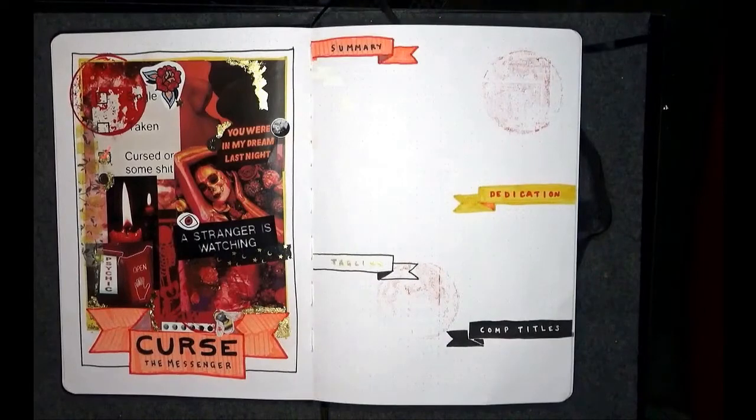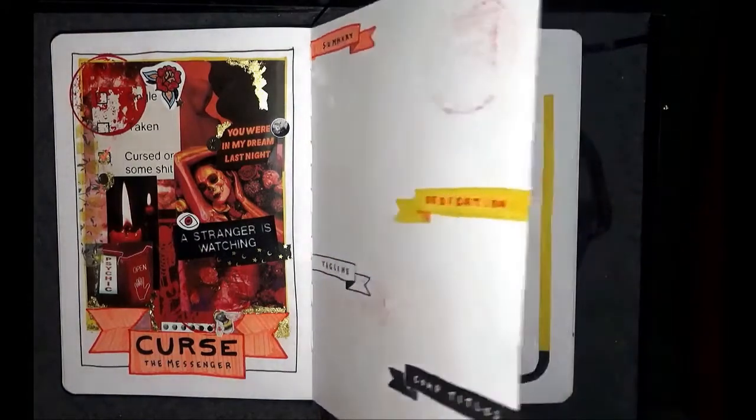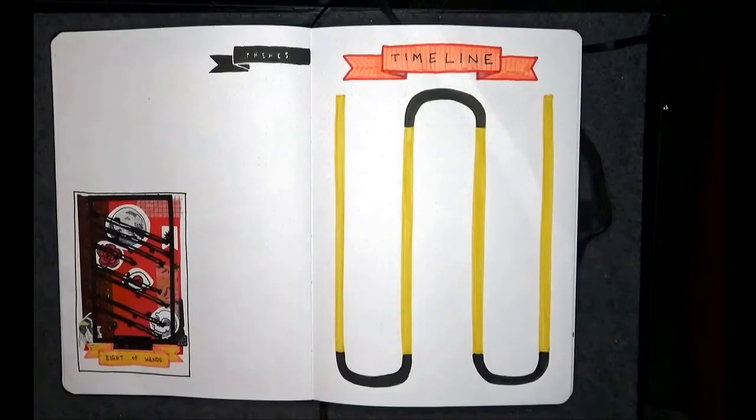Again, you can find the video of me putting together this collage in the cards. The same goes for this smaller one, as well as an explanation to why I have a tarot card as part of my novel planning.